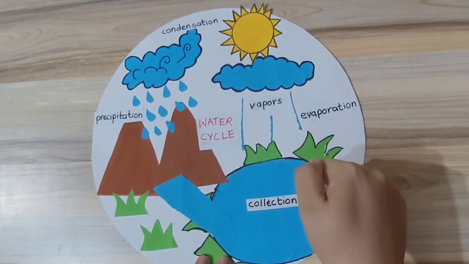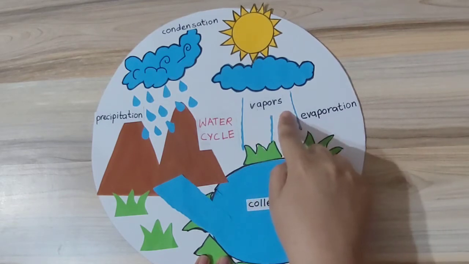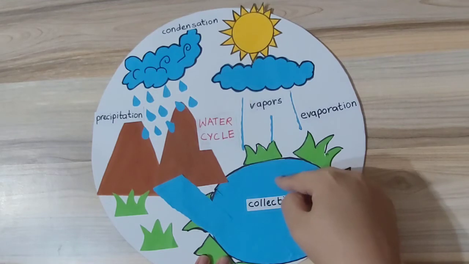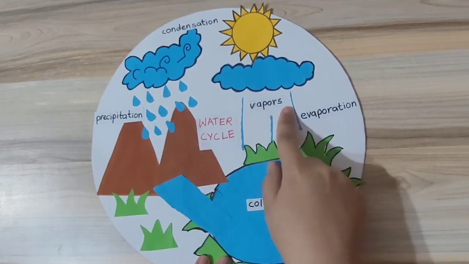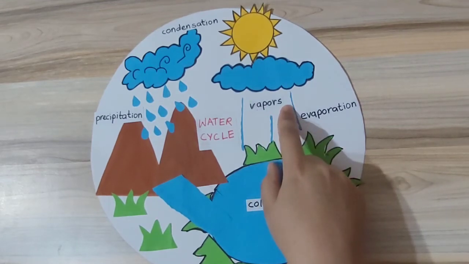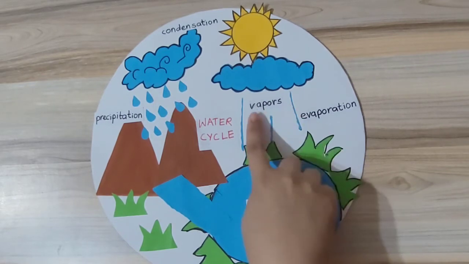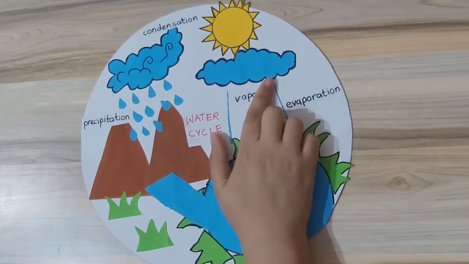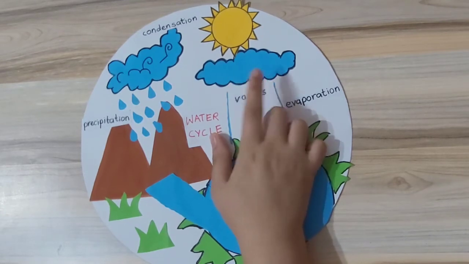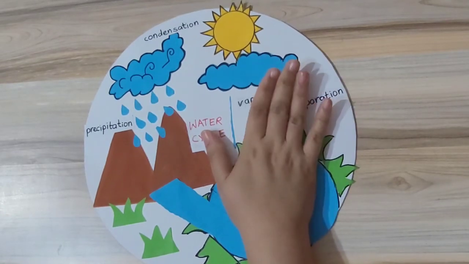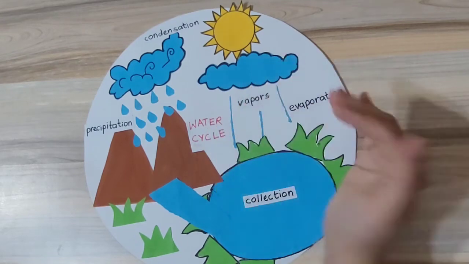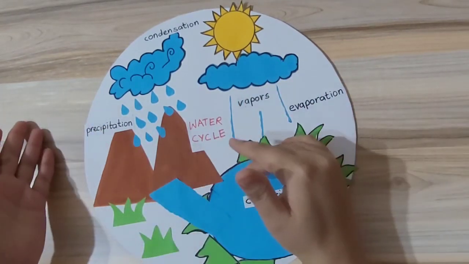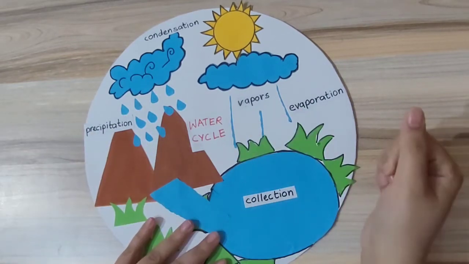When the water gets heated, it goes to the cloud in the form of vapors. So when the vapors touch the cool surface of the cloud, the clouds are cool, right, the vapors will again change into water droplets.